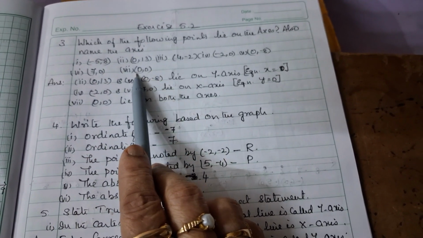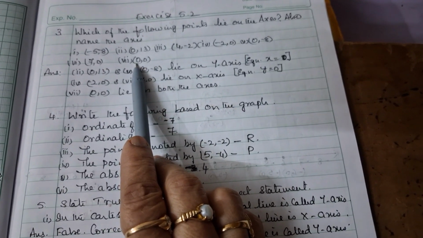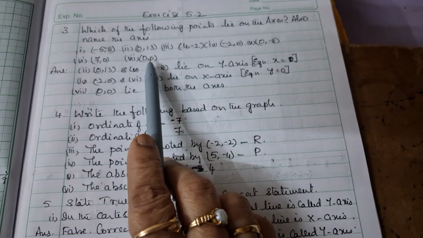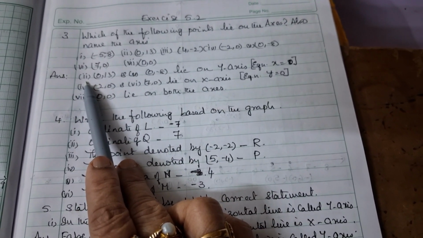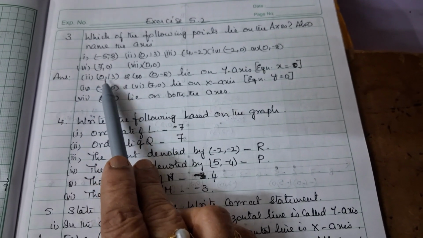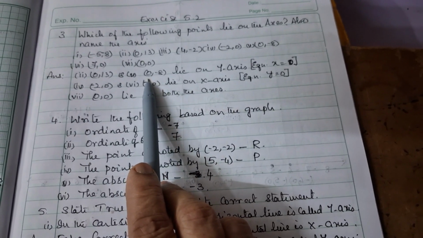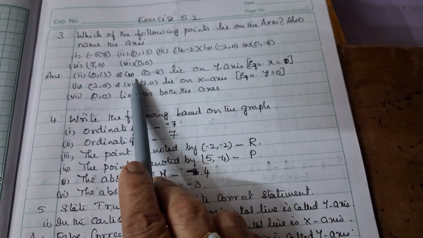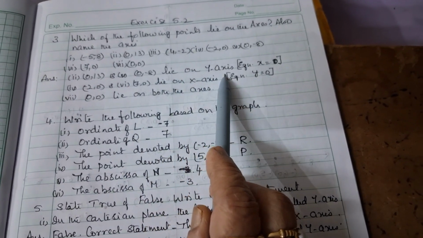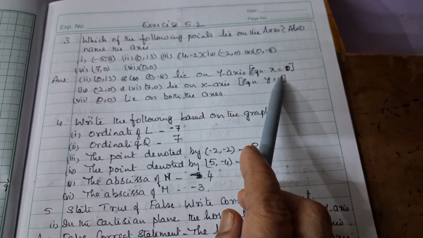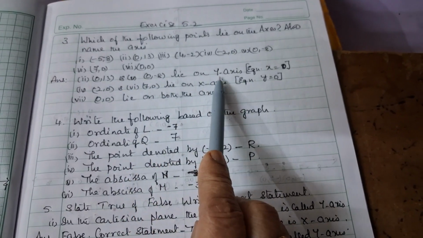Then 0 comma 0: see, the abscissa is 0 and the ordinate is also 0. That means this point can be taken on the x-axis as well as a point on the y-axis. So here are the answers I have written for this problem: the second point 0 comma 13, and 0 comma minus 8, the fifth point, they lie on the y-axis. The equation for it is x equal to 0. The x coordinate is 0, the abscissa is 0, so they lie on the y-axis.